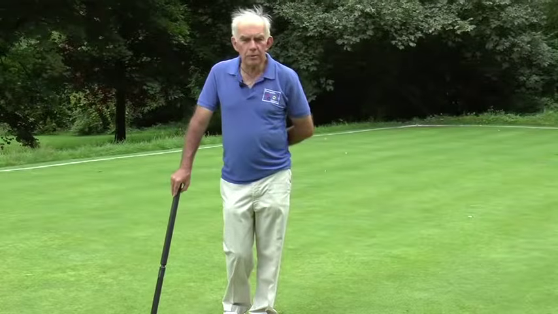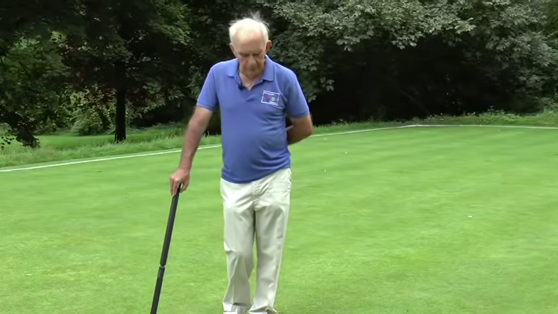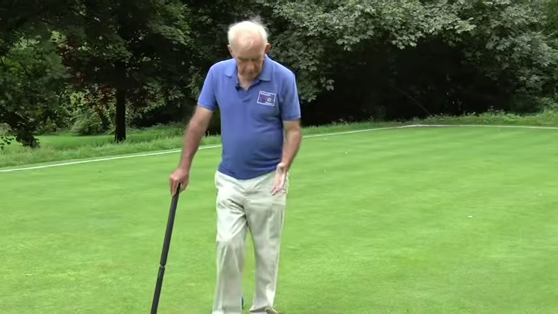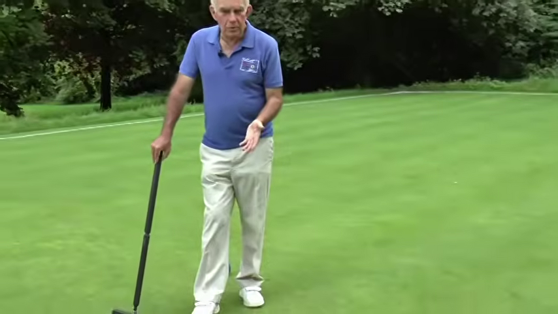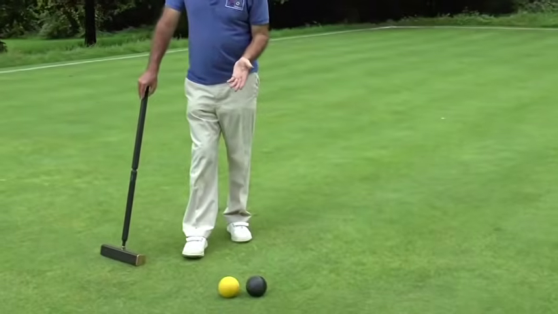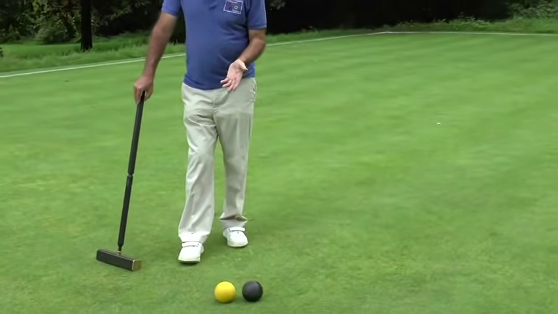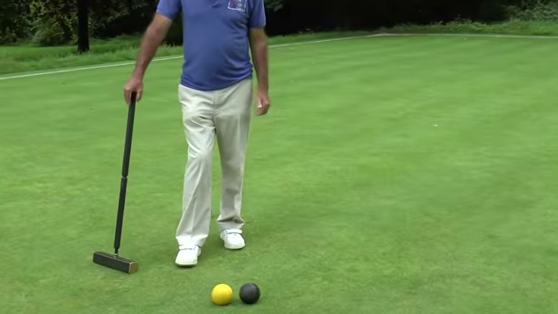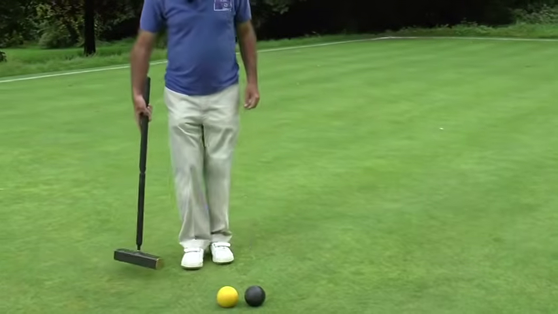Another case where you might want to think about calling a referee is where there's a possibility of a double tap. Here are two balls quite close together, perhaps 5 centimeters apart. I'm going to clear the black ball with the yellow, and there's a danger here of doing a double tap. Why does that happen?